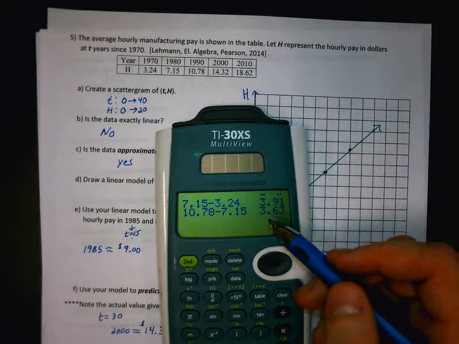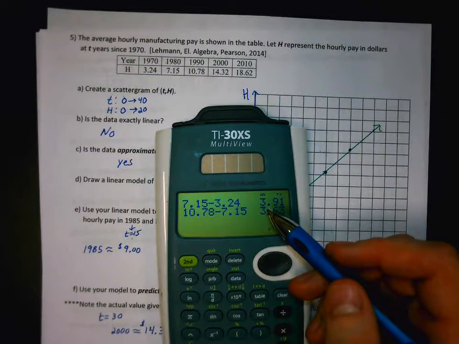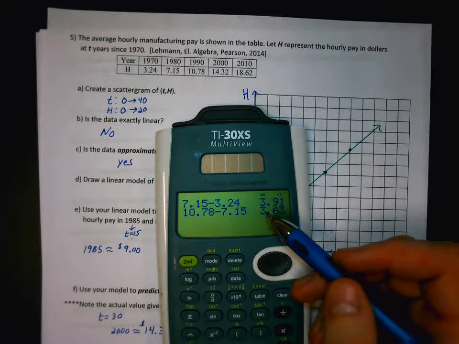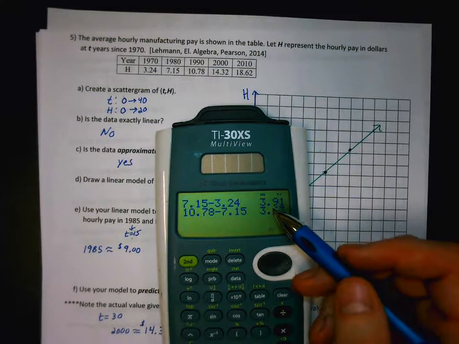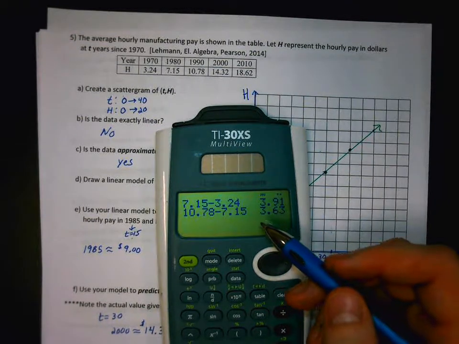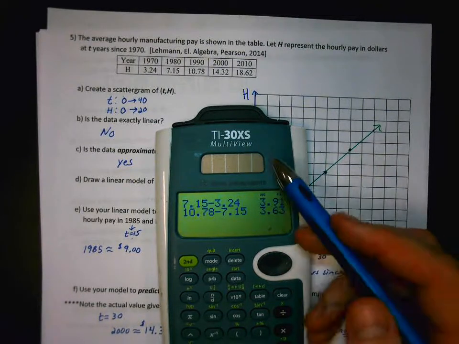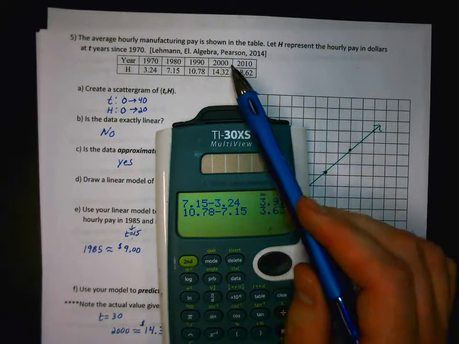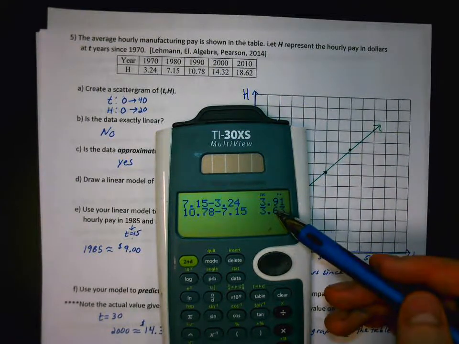Okay, so how fast does the hourly pay change? You might want to estimate maybe around $4 every 10 years. Now, if you wanted to, maybe average those two together. But if you went every 10 years, you might get an estimate of maybe about $4 in the change.